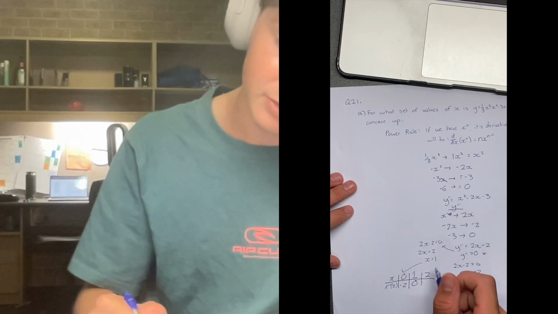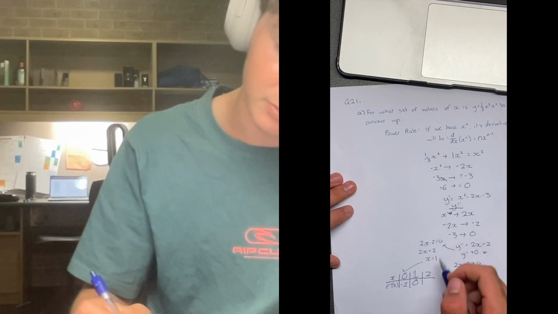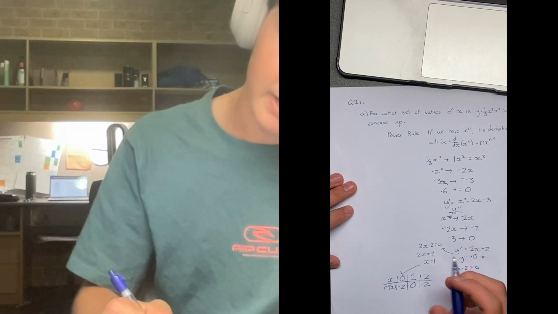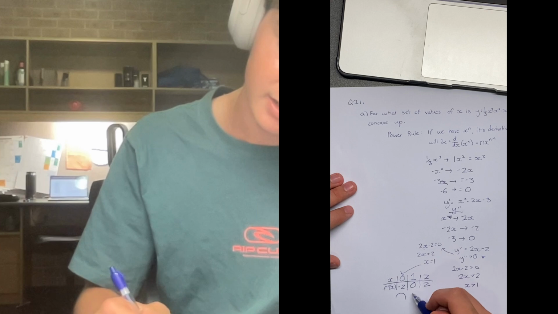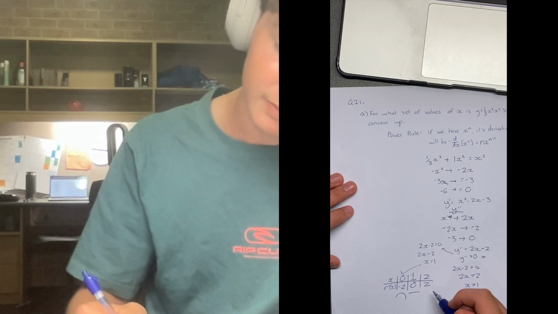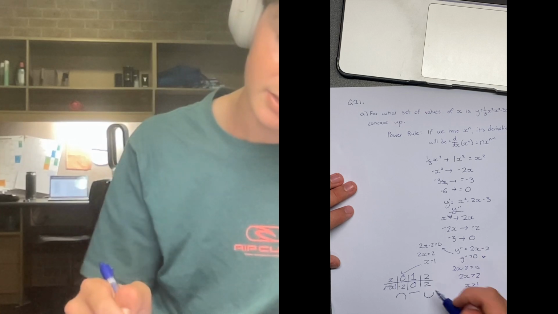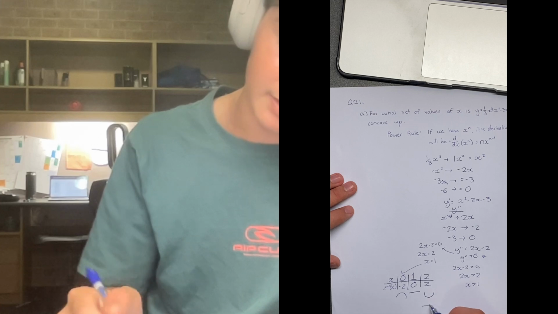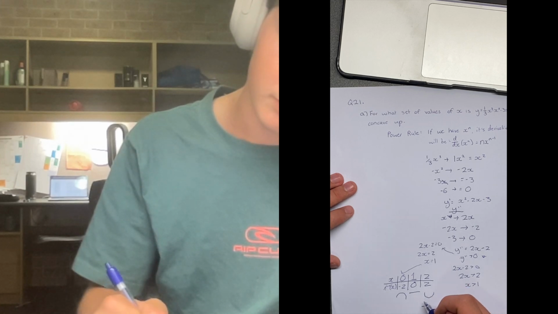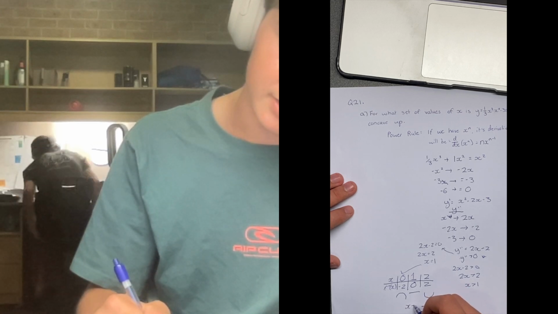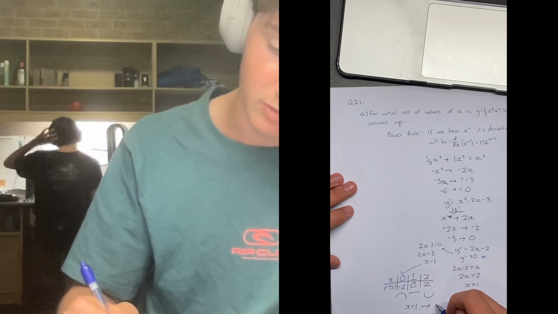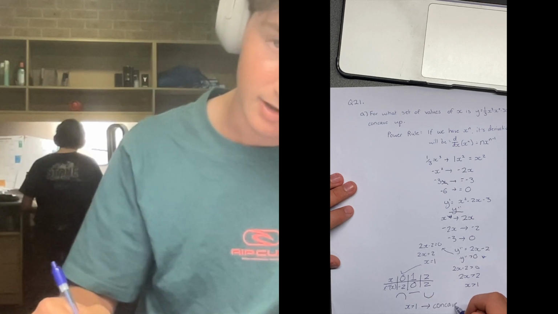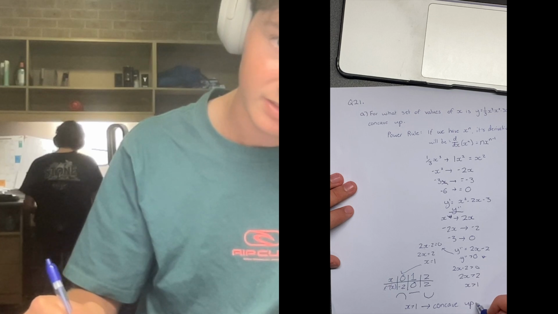If you put 2 in, 2 times 2, 4 minus 2 is 2. So it's concave down on this side, flat there, and concave up on that side. So we know that anything past 1, anything larger than 1, is concave up.